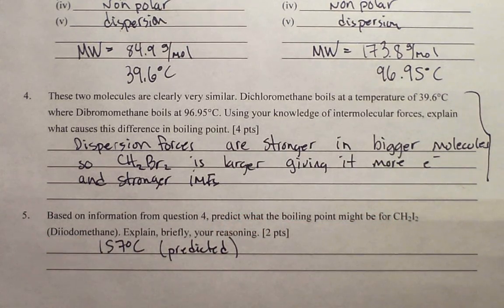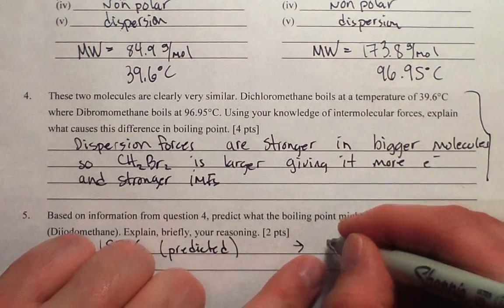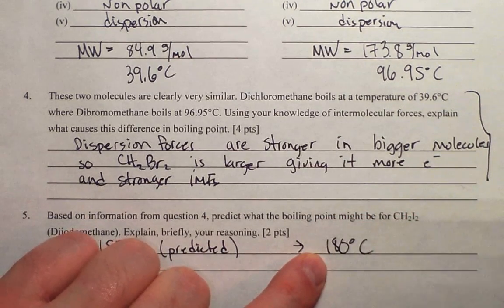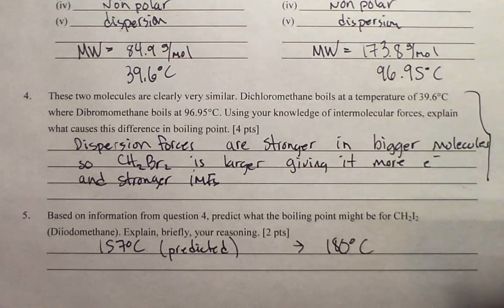And if we go online and we look that up, you'll find that it's actually 180 degrees Celsius. It is quite a bit larger than we predict, but the issue for iodine is it's starting to get quite a bit bigger. The molecules are being attracted a little bit differently, so we do expect a little bit of variance in those molecules.